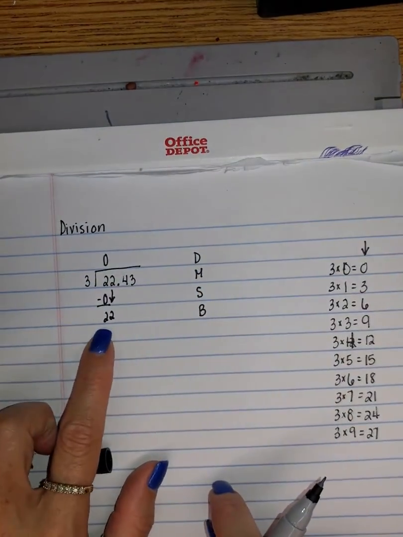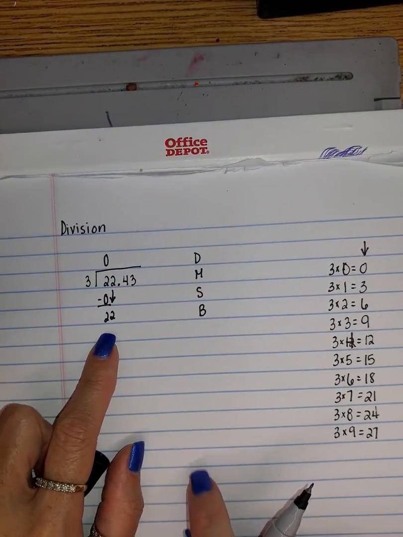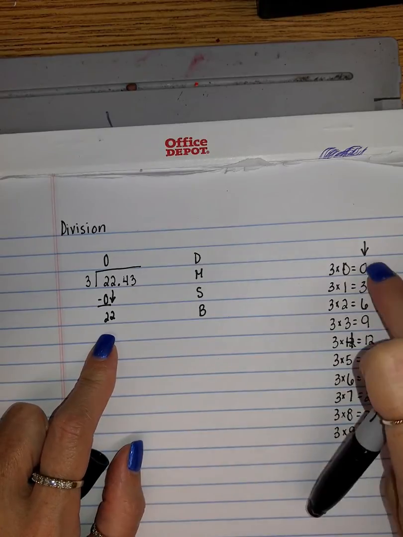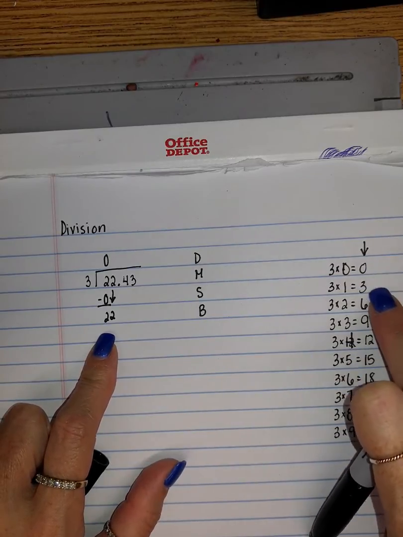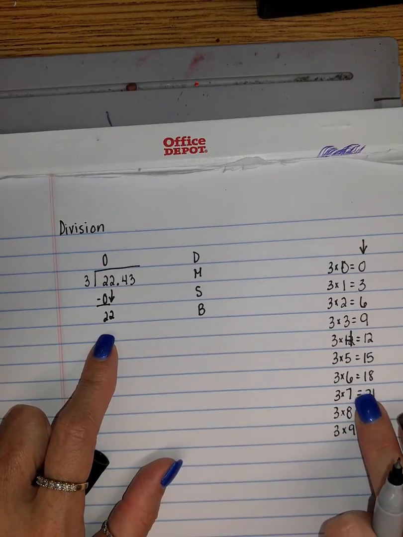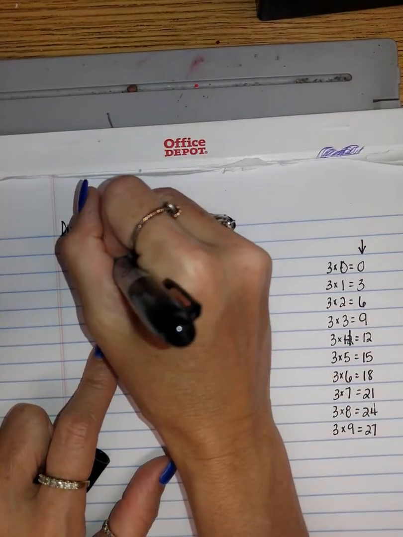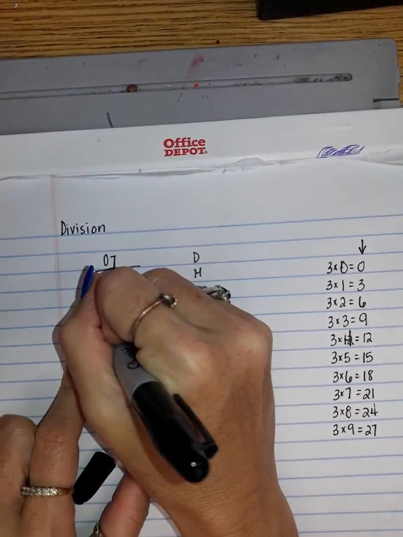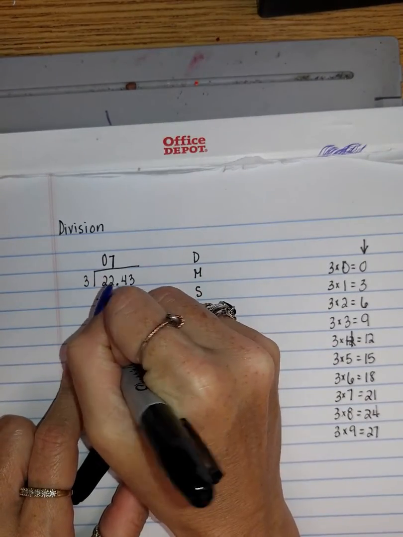So now I'm looking here. What times 3 gets me closest to 22 without going over? So I look at my multiples, 0, 3, 6, 9, 12, 15, 18, 21. So it'll be 3 times 7. And that's 21, subtract, and that's 1.